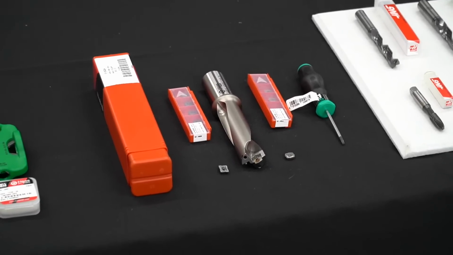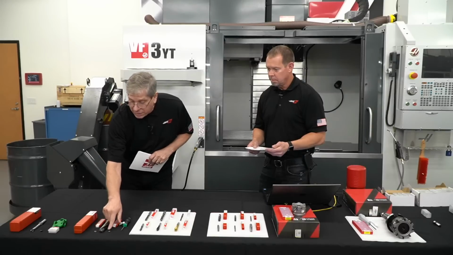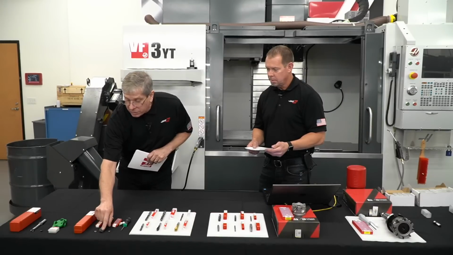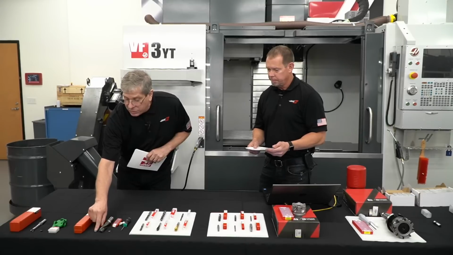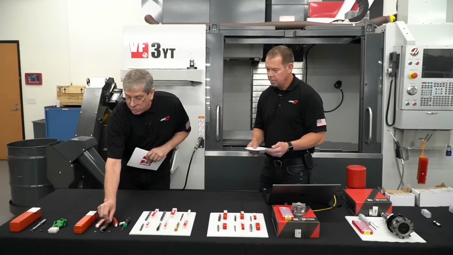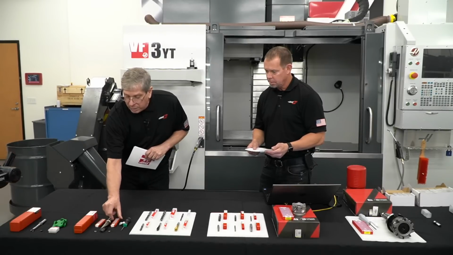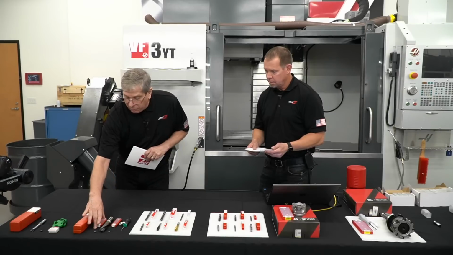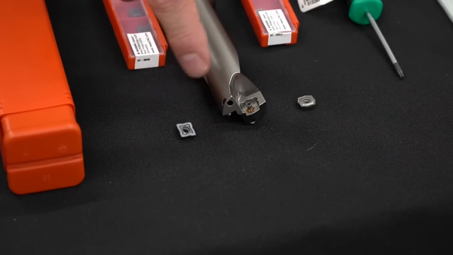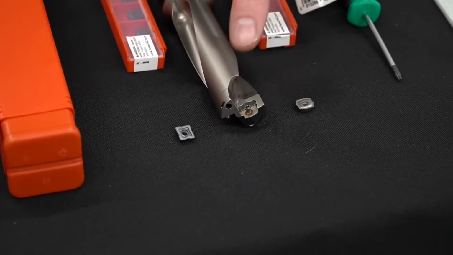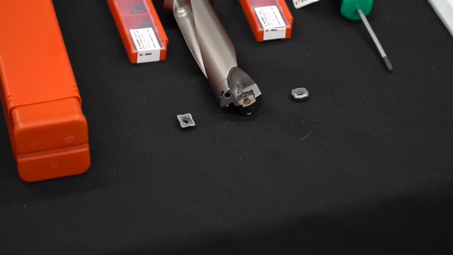There's an inboard insert, or the internal insert. That's this one right here. This insert gets installed on the front, and then this insert is the periphery insert, which goes on the outside edge, or the bigger diameter. So it's really nice because they design the inserts to perform better at the periphery of this drill, and this one to perform better on the inside of the drill.